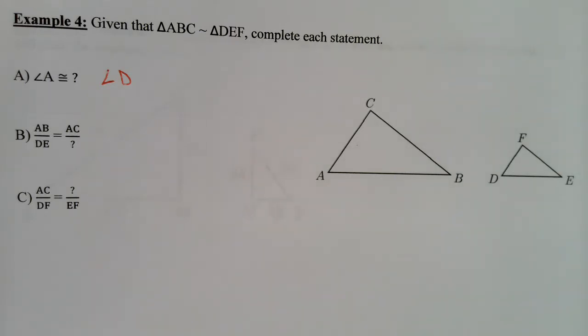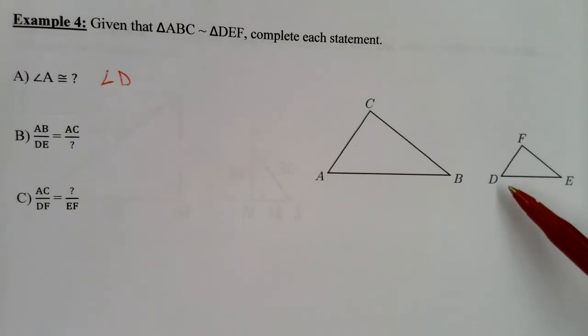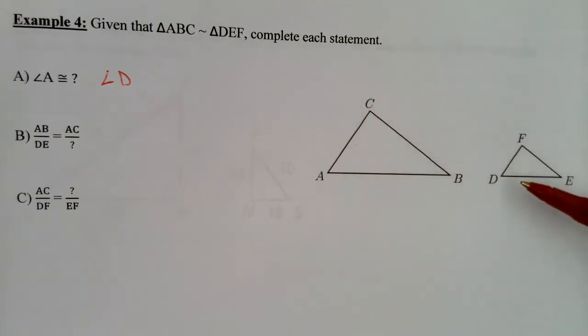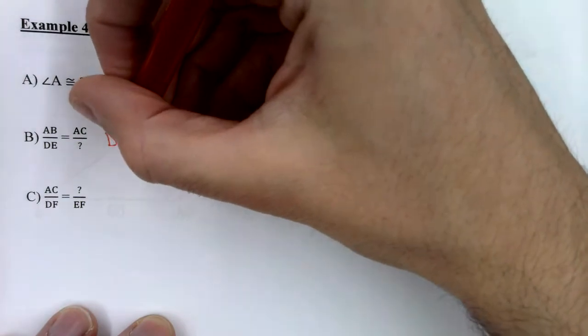Now remember, the corresponding sides are proportional. So what that means is, for part B, you can say that AB over its corresponding side DE equals AC over its corresponding side DF. So this answer is DF.